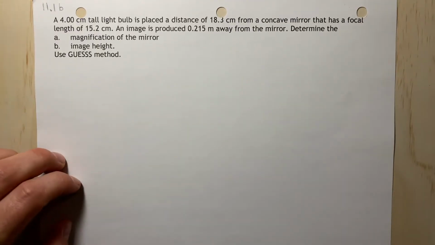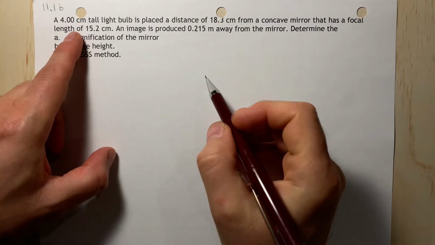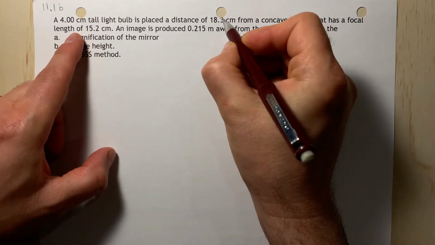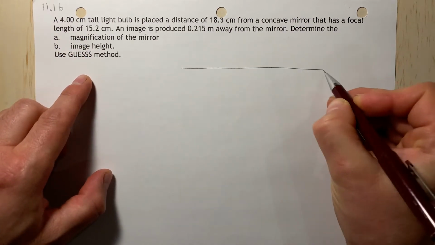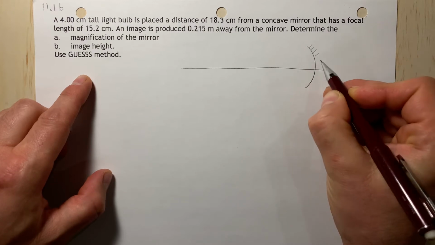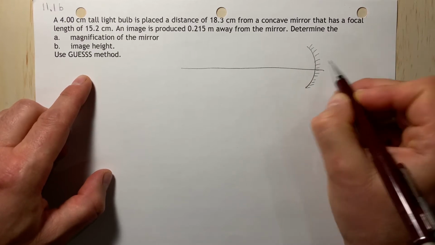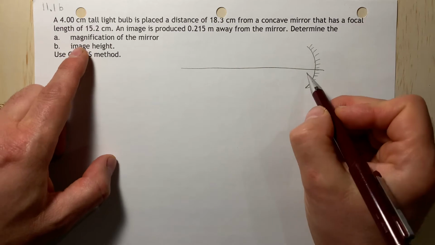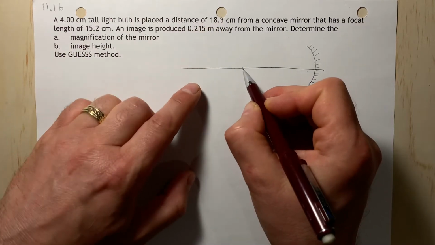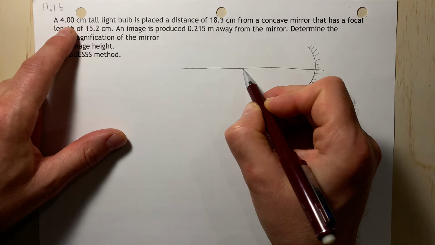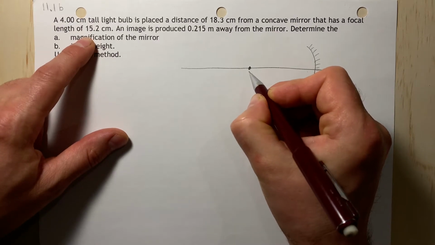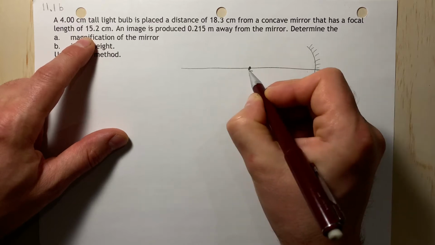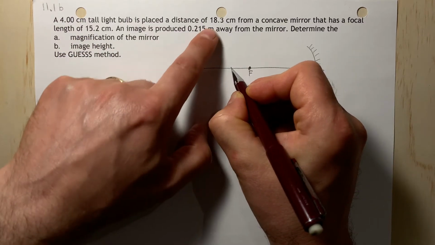All right, let's try to go on and do this question. It says we've got a 4 centimeter tall light bulb placed a distance of 18.3 centimeters from a concave mirror with a focal length. So here is a concave mirror. I'll put the little lines on the back of the mirror just to say that's the back of the mirror. We don't know what's going on back there. But 18.3 centimeters away from it, there's this 4 centimeter tall object. The mirror has a focal length of 15 centimeters. So let's say that is the focal length, 15 centimeters.